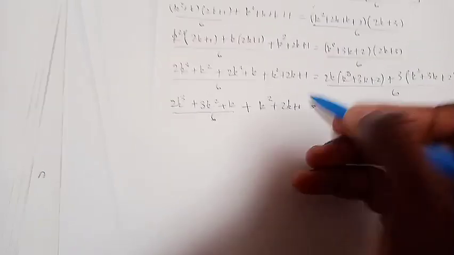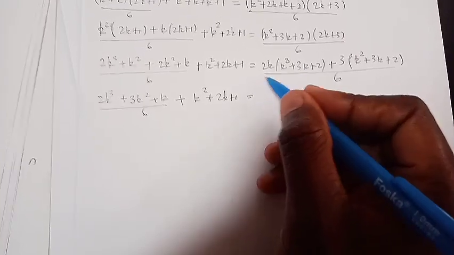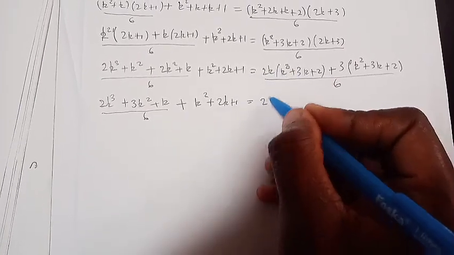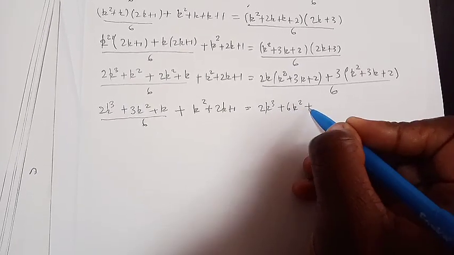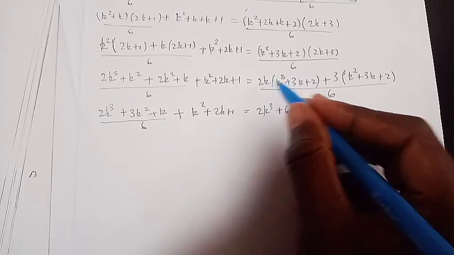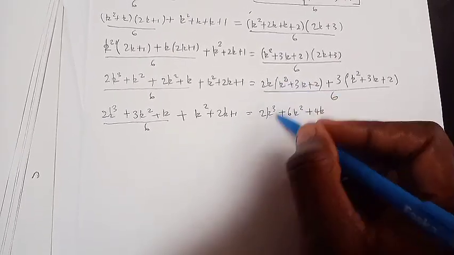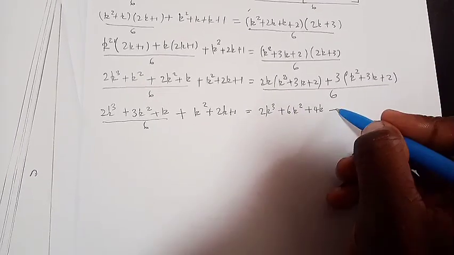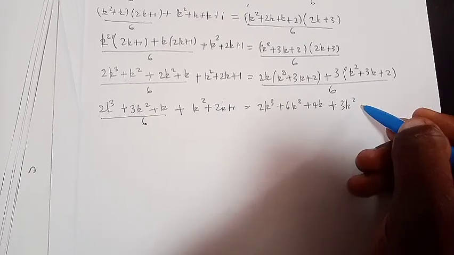Now I jump over to the other side of the equal sign, then I multiply to simplify. So I get 2k multiplied by k squared, we get 2k cubed plus 6k squared plus 4k. 2k multiplied by 2 is 4k. 2k multiplied by 3k is 6k squared. 2k multiplied by 2k squared is equal to 2k cubed. Okay, plus now this 3 multiplied by 2k, we get 3k squared.